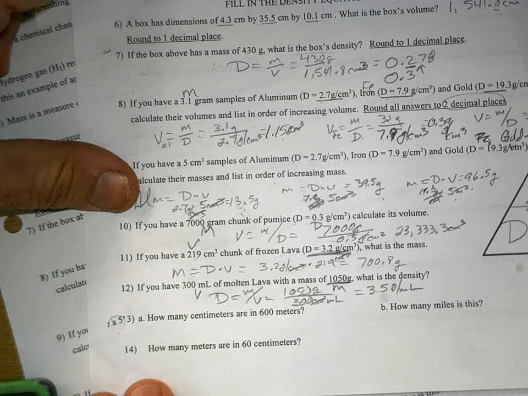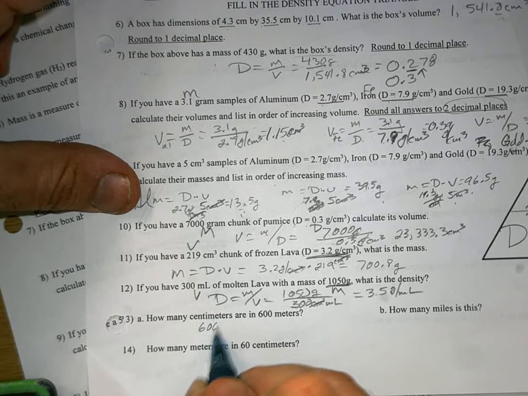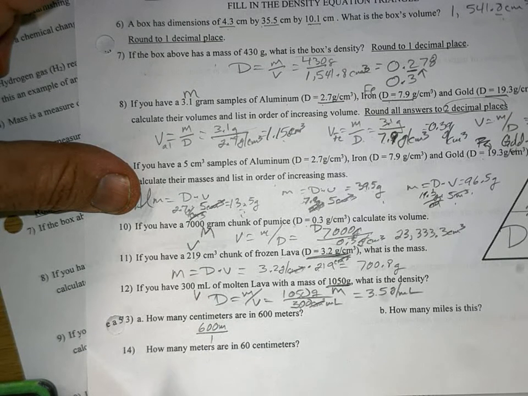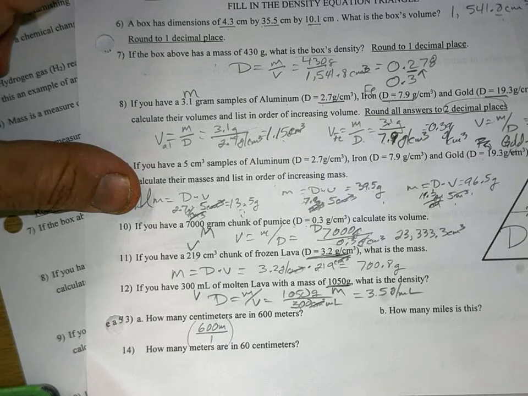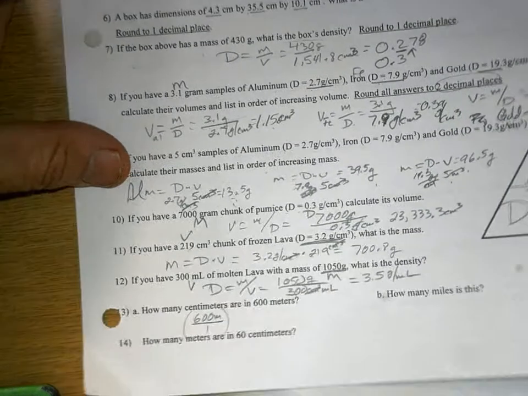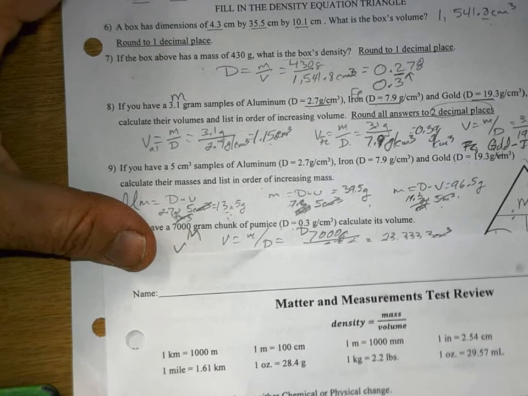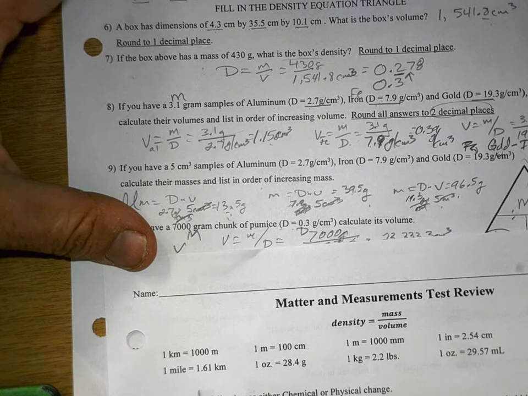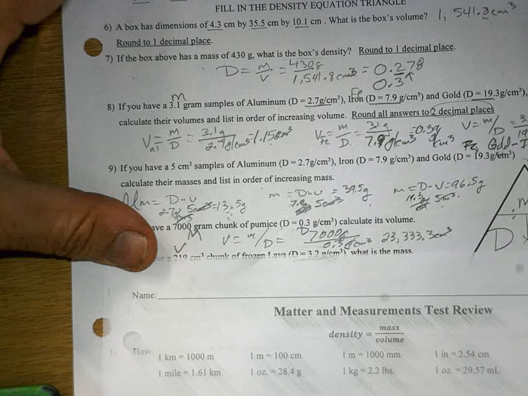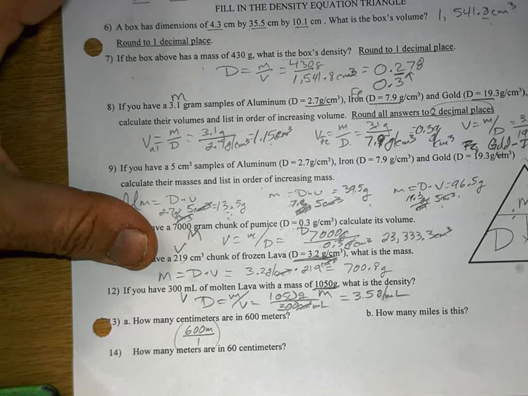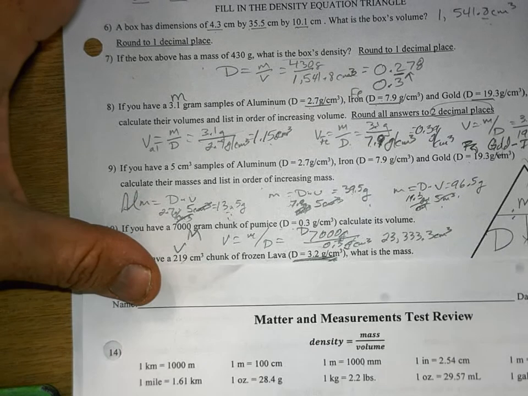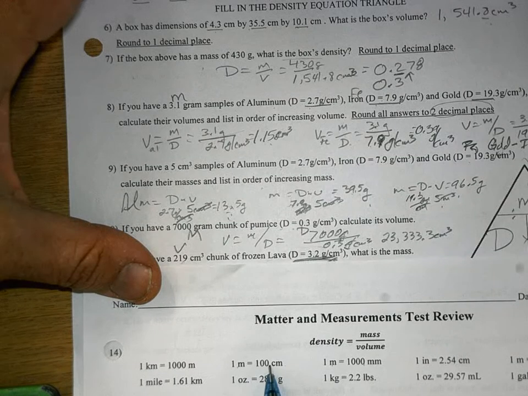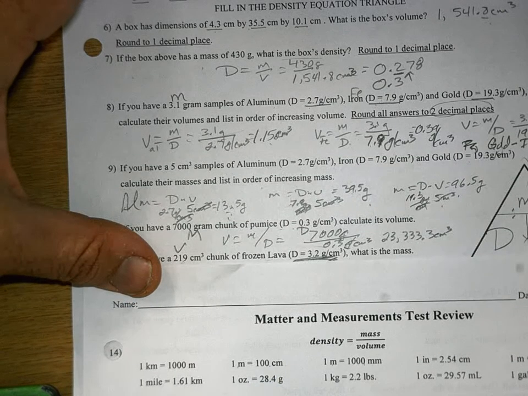Number 13, the given is 600 meters, so you put that over 1. Then you need to use a conversion factor at the top of your paper. Let's see, 1 meter is 1,000 millimeters. Is that where we're going? Oh, we got to go to centimeters. There we go. 1 meter is 100 centimeters. So that's our conversion factor.